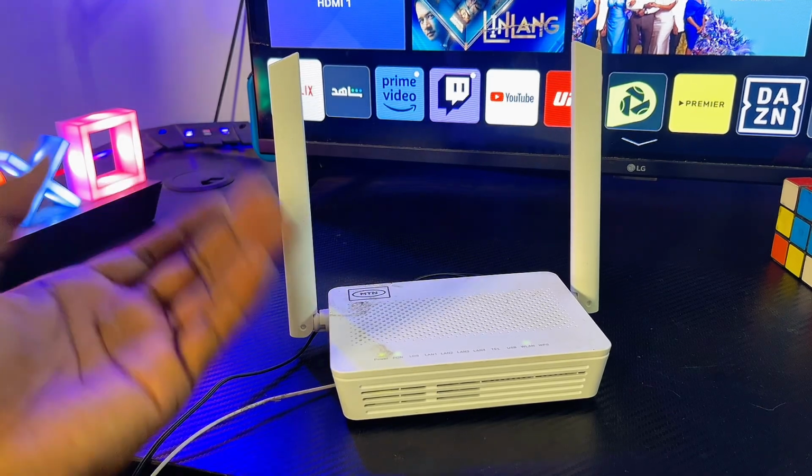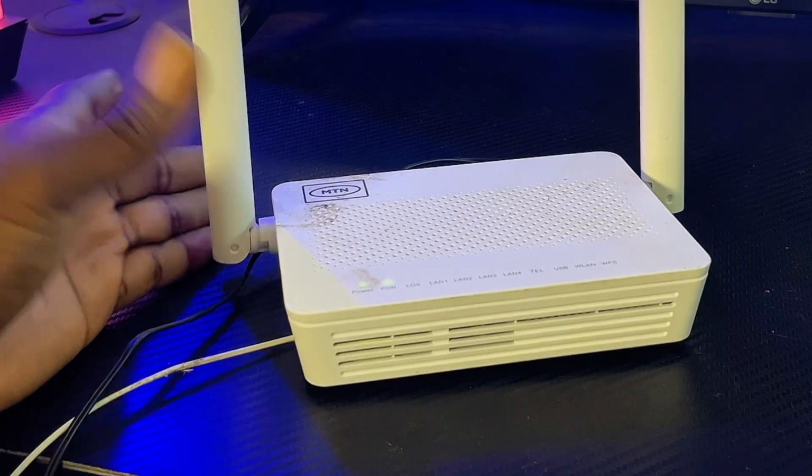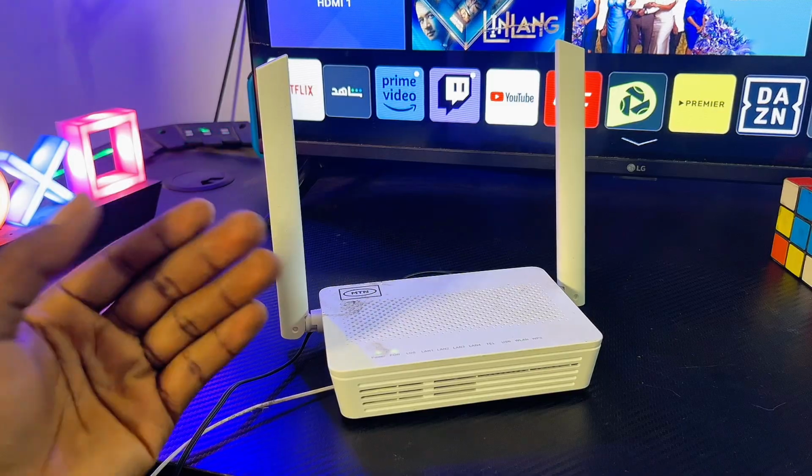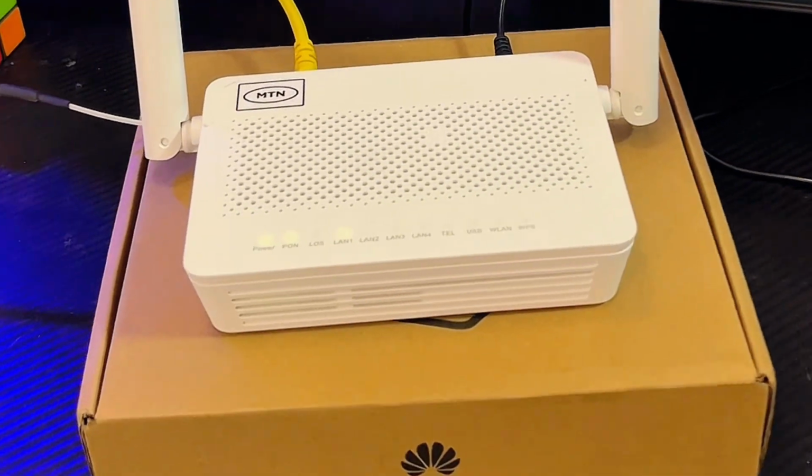Hello guys, over here I have the MTN Fiber router, and in this video I'll be guiding you on how to change the Wi-Fi name and password of the MTN Fiber. Basically, I'll be showing you how to set up this device for the first time if you newly got it.